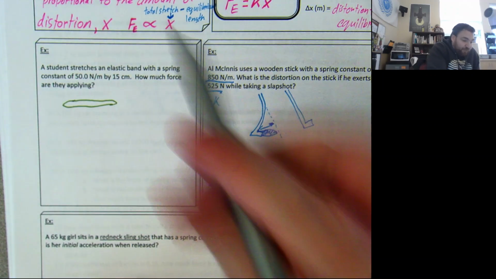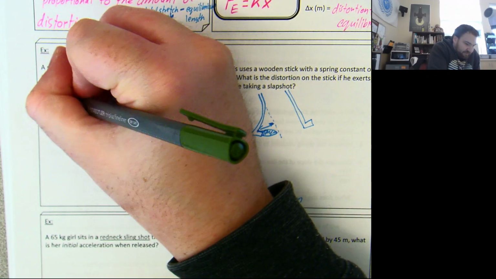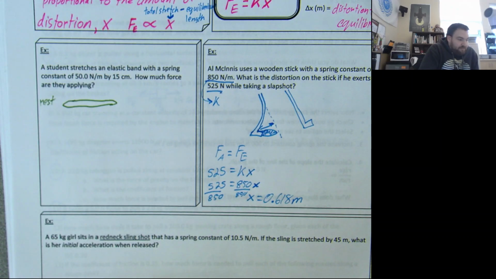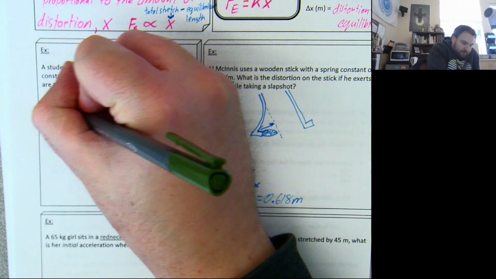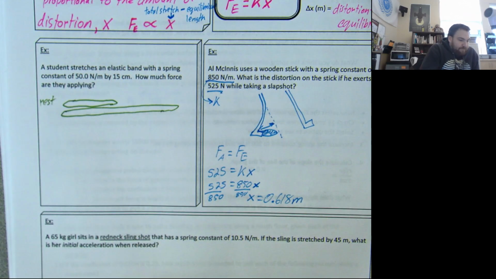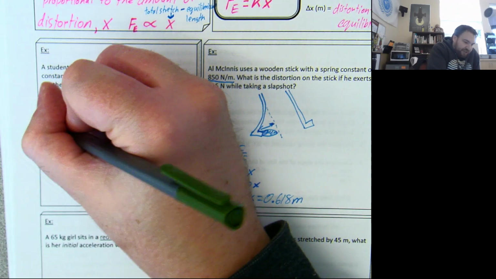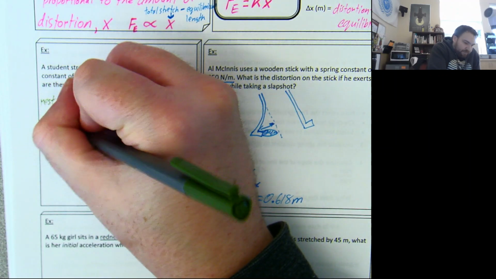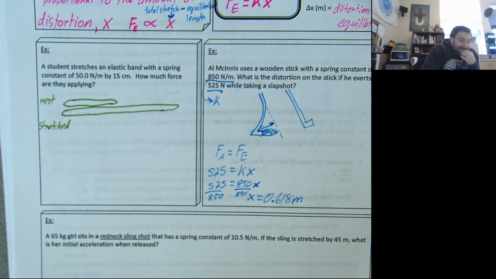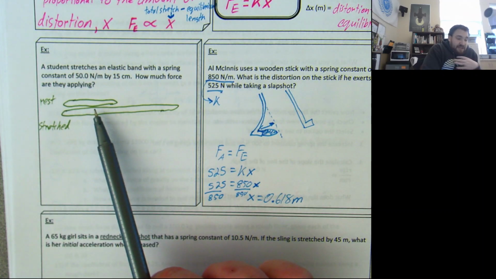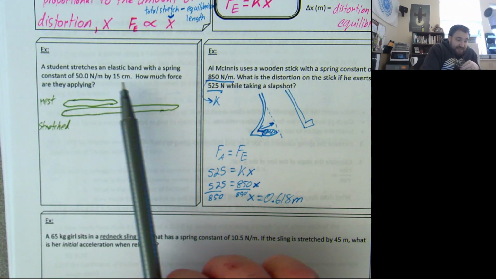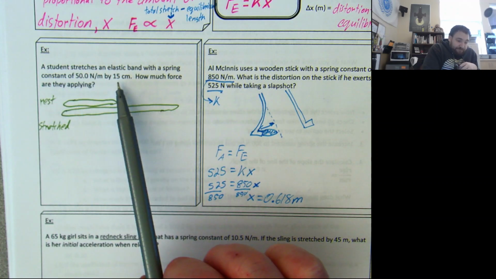There it is at its rest state. And then we stretch the thing. This is it stretched. Now, we don't know what the equilibrium length is. It doesn't matter what the equilibrium length is, because the wording of the problem tells us that a student has stretched it by 15 centimeters.